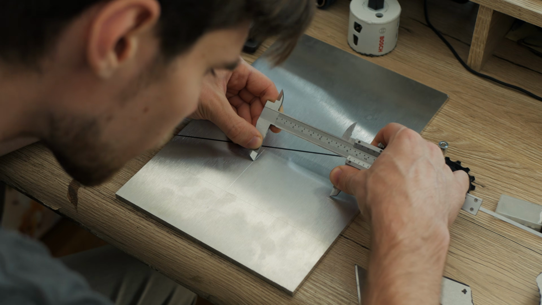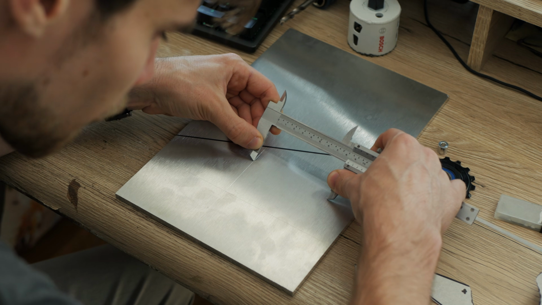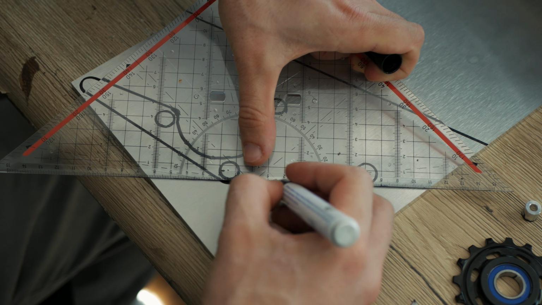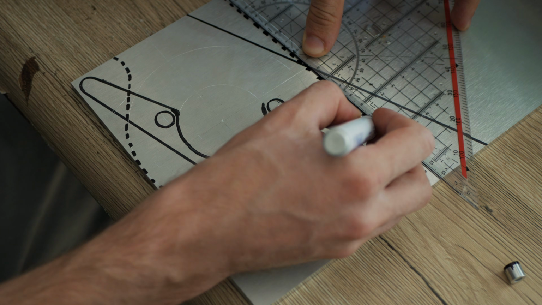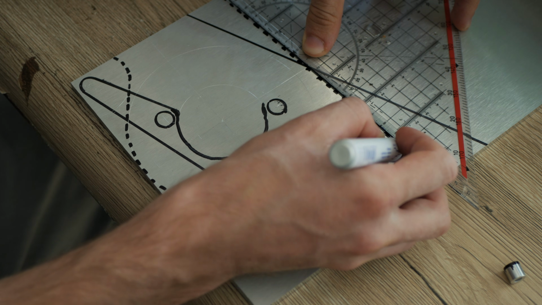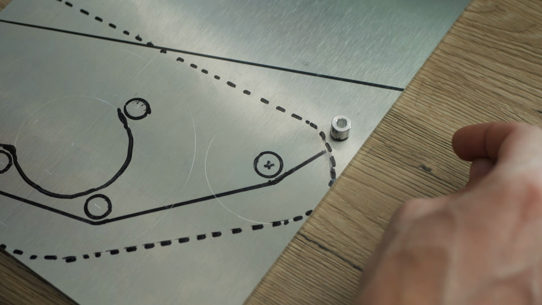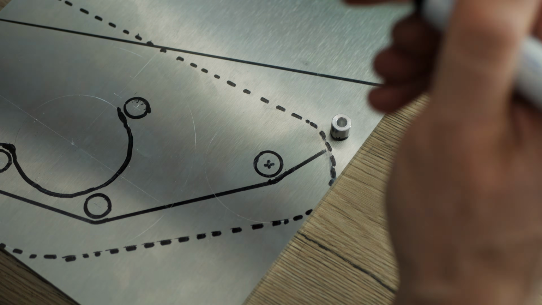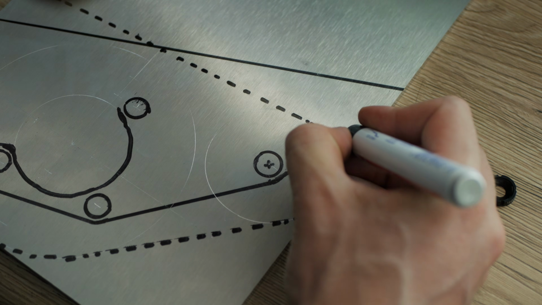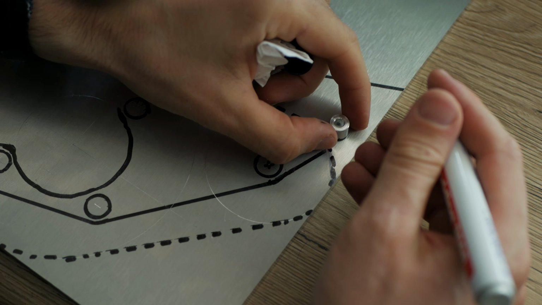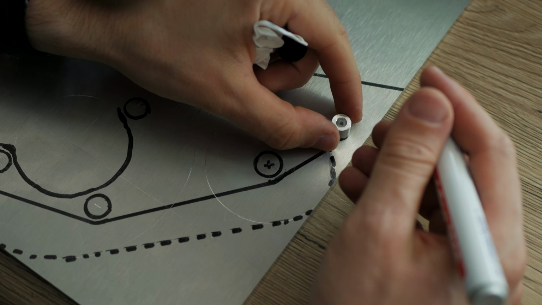Luckily, I have just the right tool for the job. From here on, I'll trace the basic shape of the edges and recreate the chain line to see where I need to place the upper spacer. Last time, I had everything planned out in a CAD file, but this time I decided to just freestyle, because that never ever goes wrong.